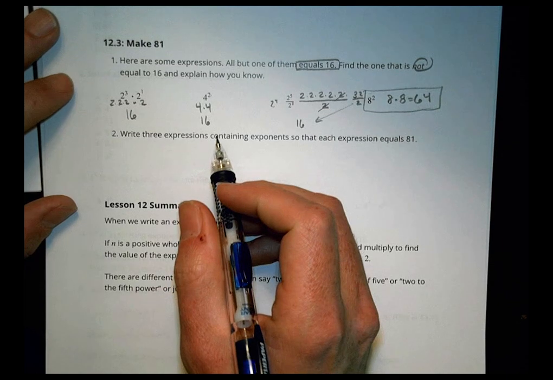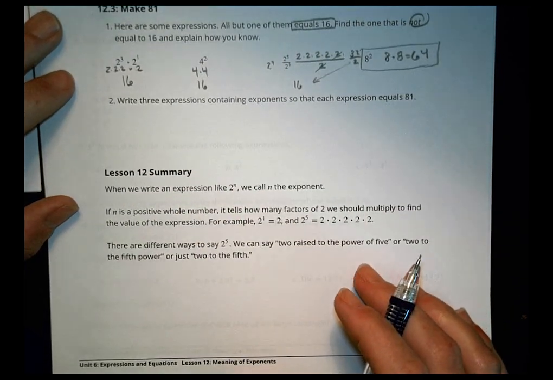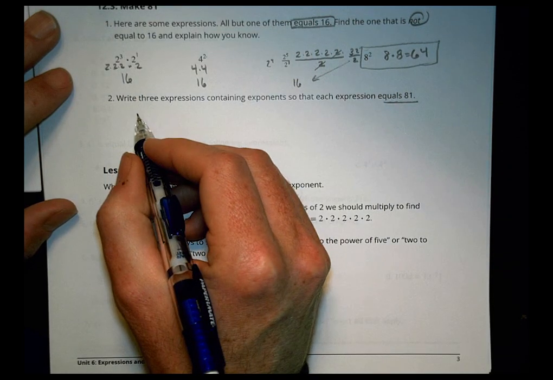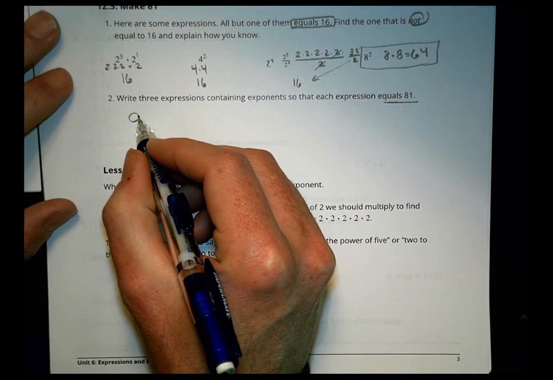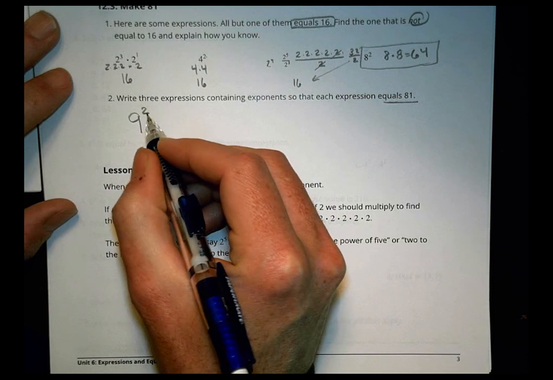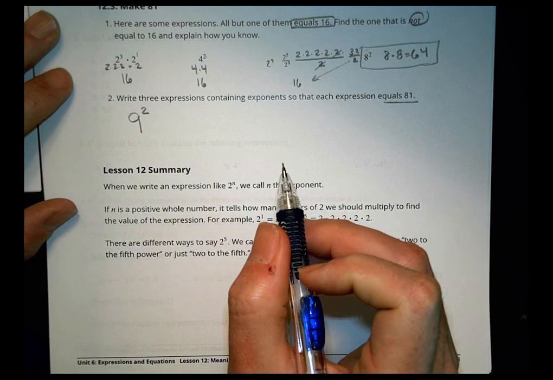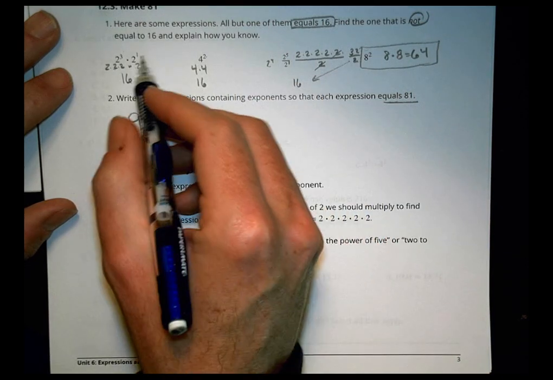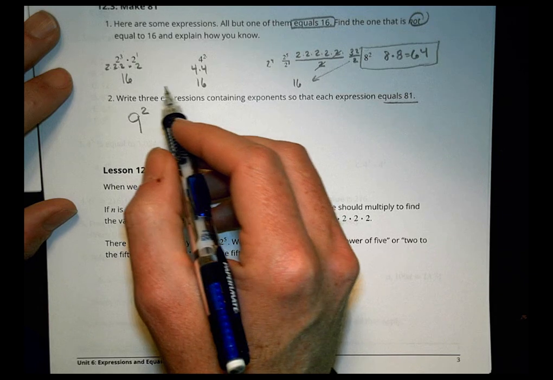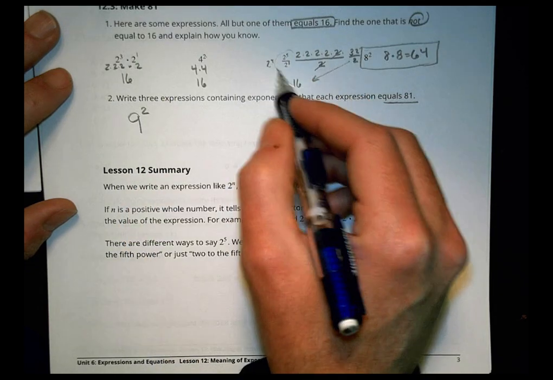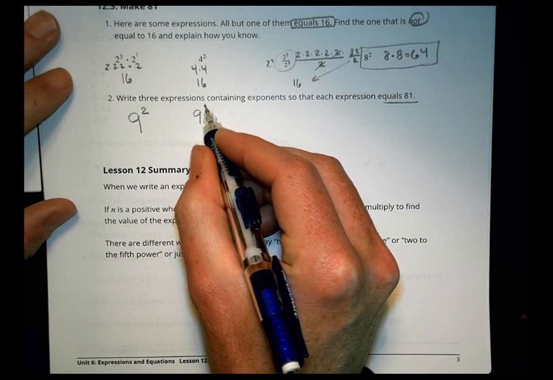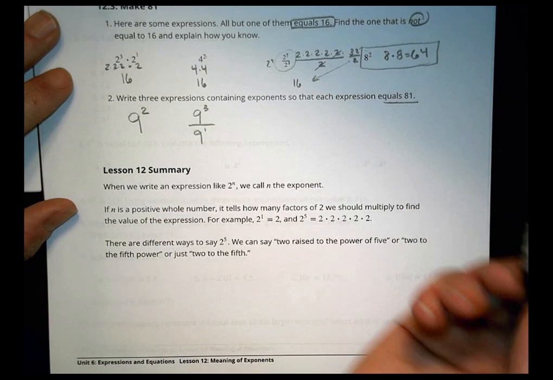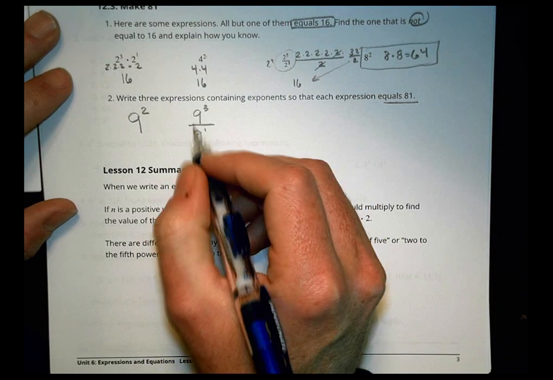And then finally it says write 3 expressions containing exponents so that each expression equals 81. Alright, so to get to 81, the first one I think of is 9 squared. Okay, so that works. That's 9 squared. That works, no problem there. I could think of doing one of these: I could do 9 to the third over 9 to the first, right? Or just 9, because that's going to leave me really with 9 squared.